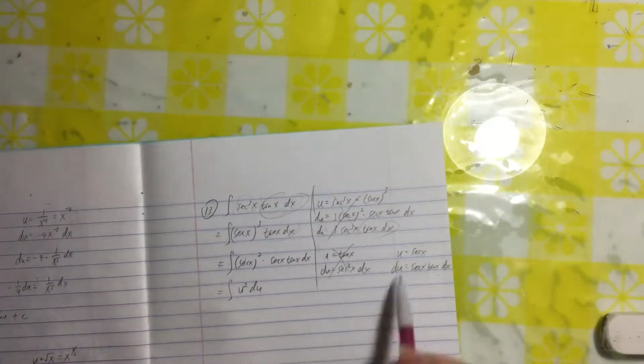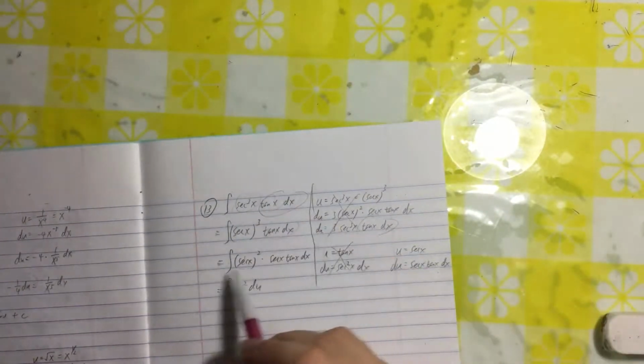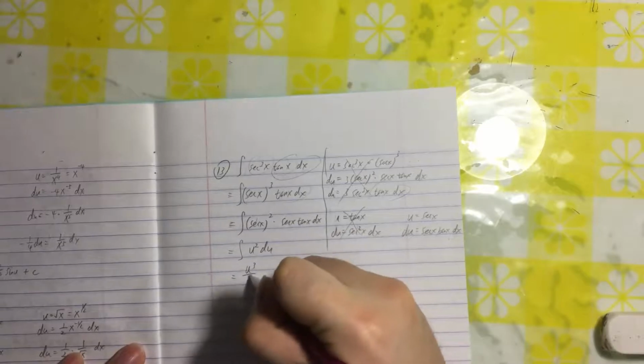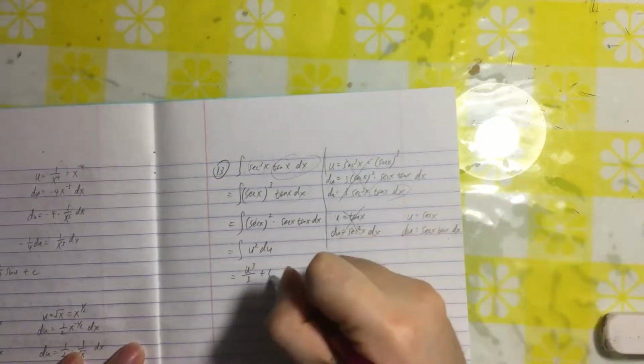So I completely replace all x with u's. This substitution works. Then take the antiderivative. We get u cubed over 3 plus c.